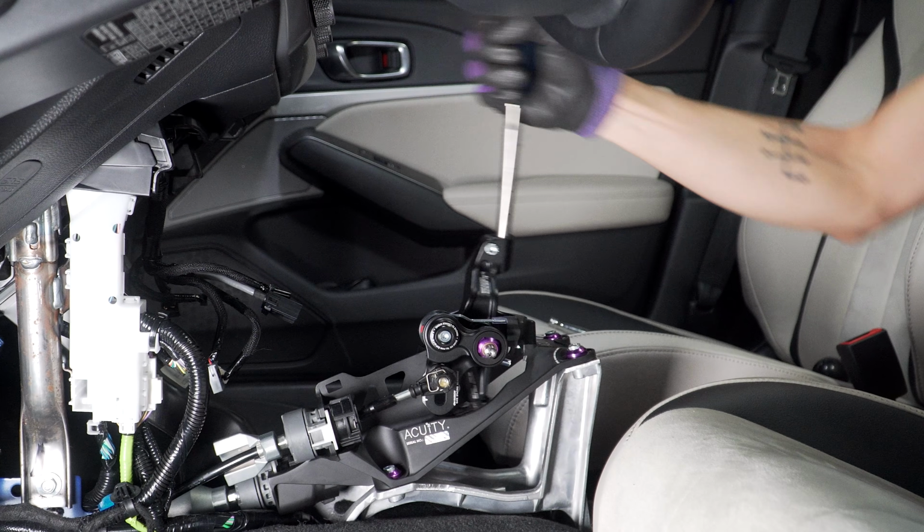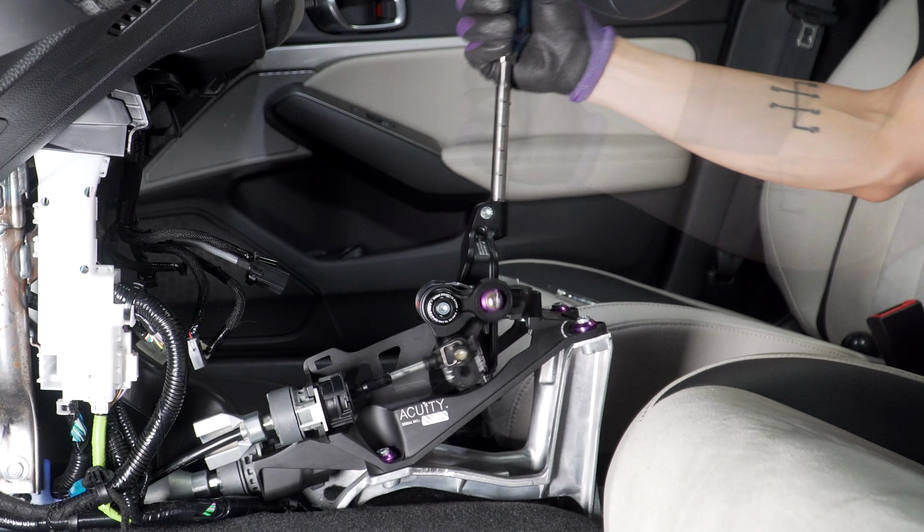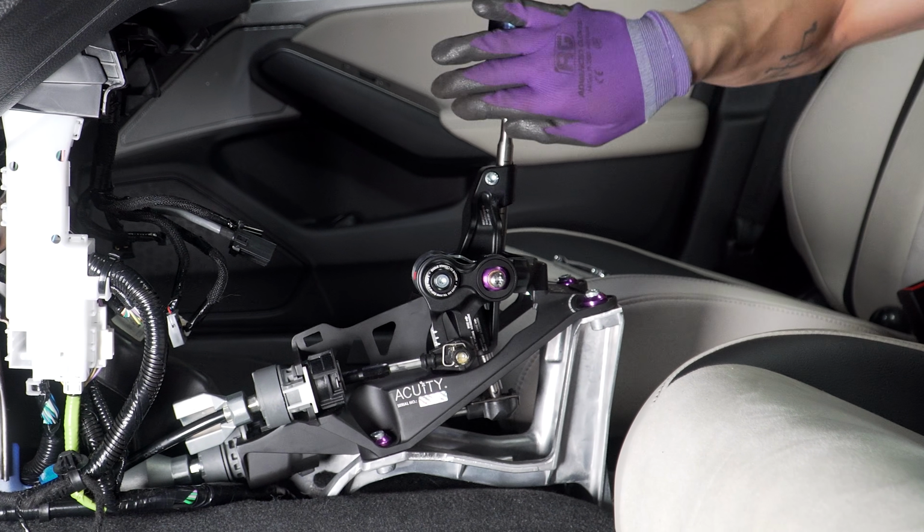ACUITY shifters often intentionally adjust the cable location by a modest amount to permit a wider range of adjustments, but whenever possible, the location is kept as close to OEM as practical.